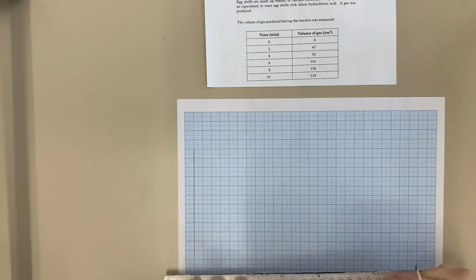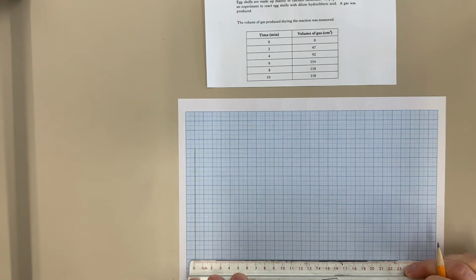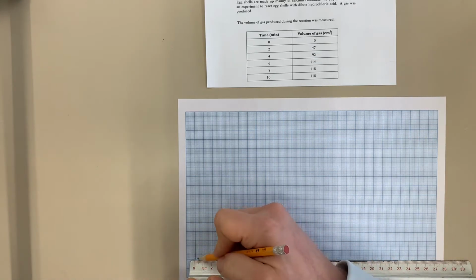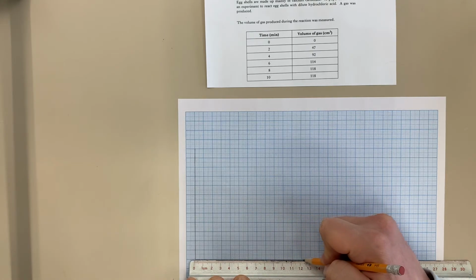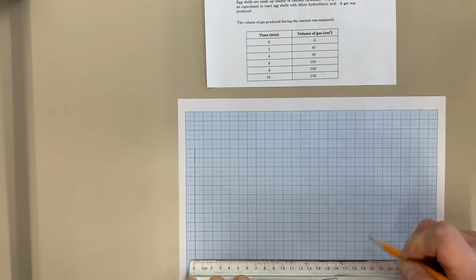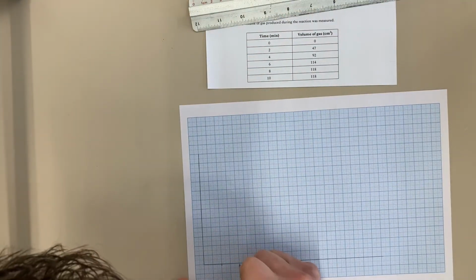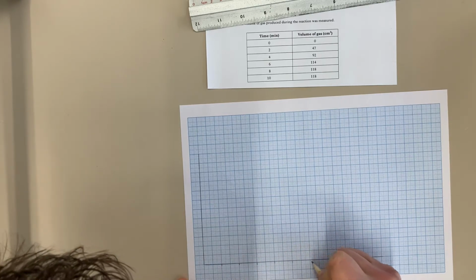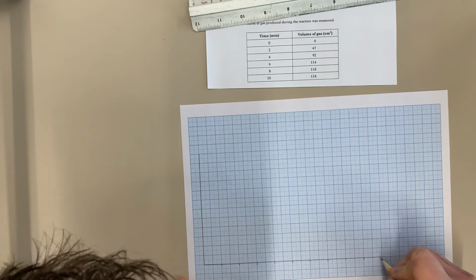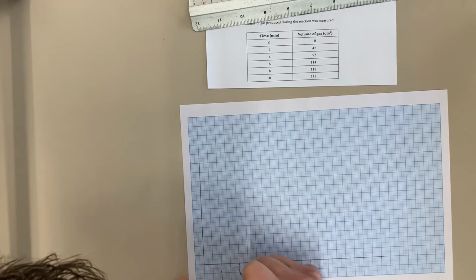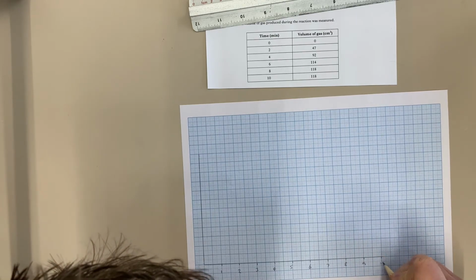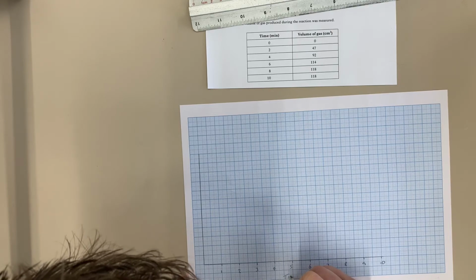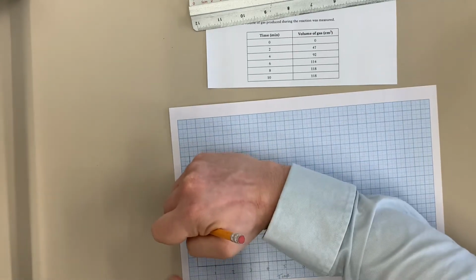Then along the bottom, I'm going to go across and use 2 squares per minute. So I'm going to go for 1, 2, 3, 4, 5, 6, 7, 8, 9, 10. And then I'm going to put my markers on there. 1 minute, 2 minute, 3. My volume of gas up the side.